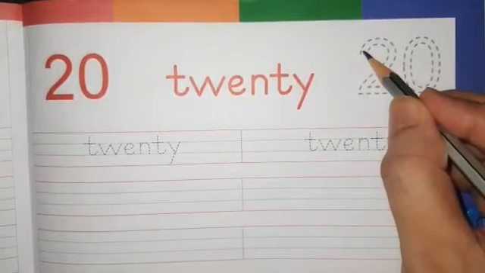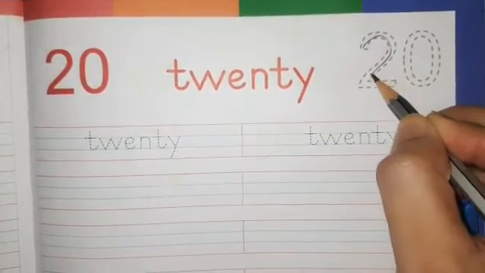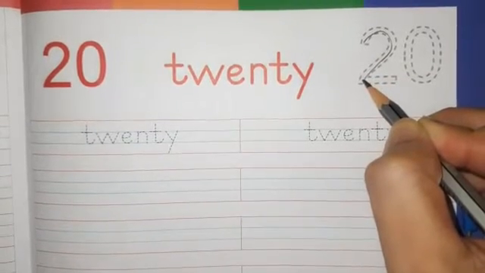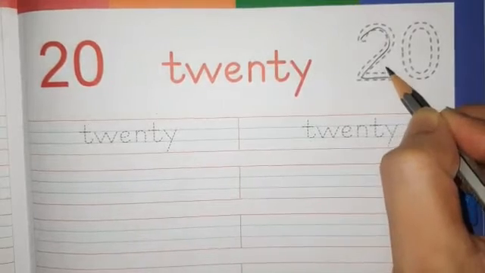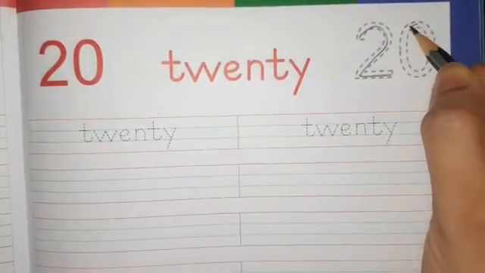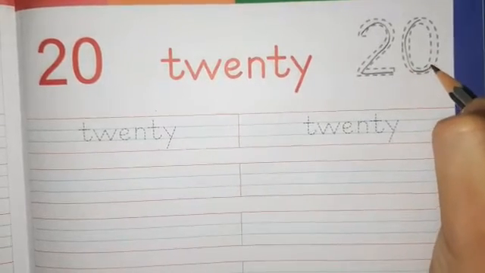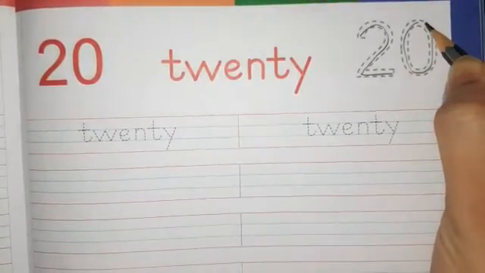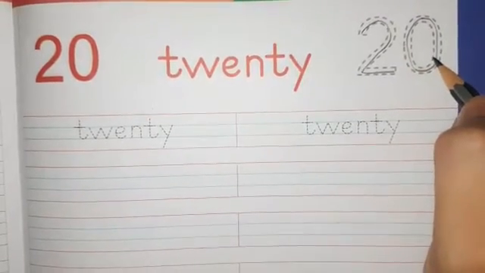20. River sea, little bit slant, and a sleeping line. Number 2. For 0, C curve and a reverse C curve. 0, 20.